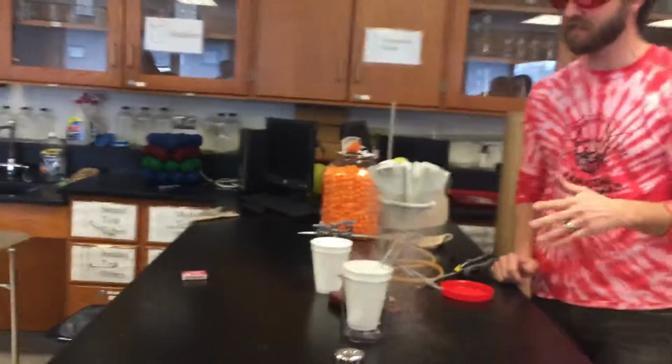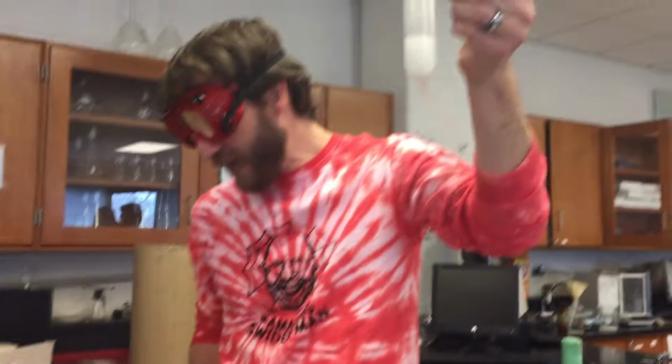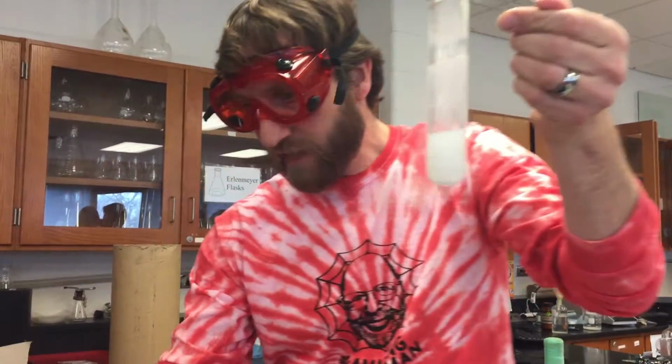Oxygen, being more massive than nitrogen, has stronger London dispersion forces, so it actually turns into a liquid at about minus 170 Celsius, whereas nitrogen's minus 196. So in this test tube, we've actually got some liquid oxygen. We've got liquid nitrogen in there as well, but we have liquid oxygen.